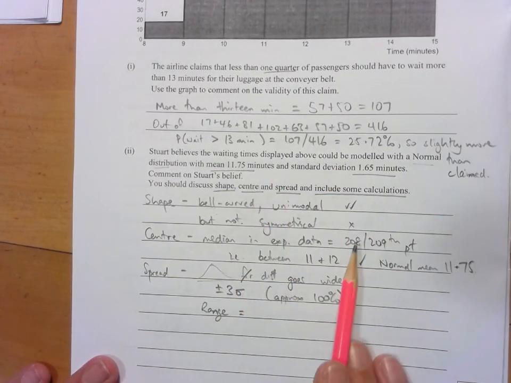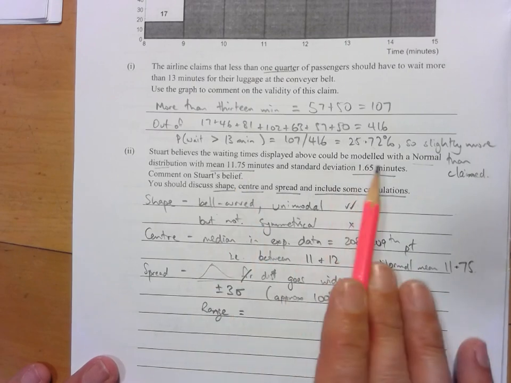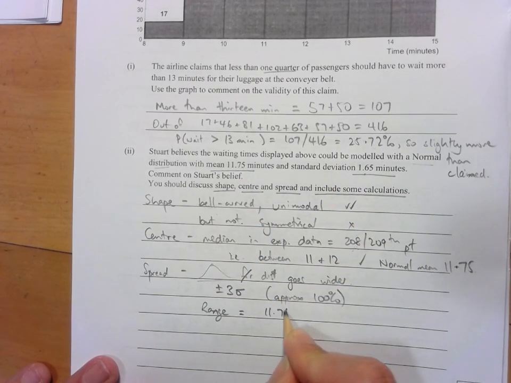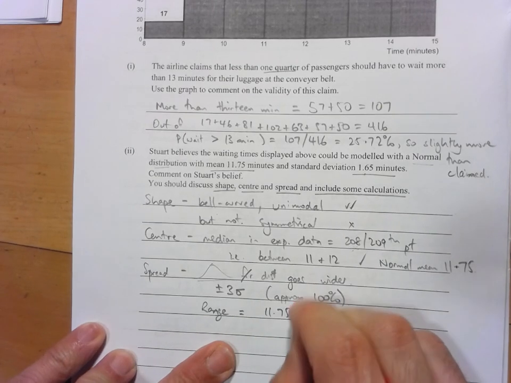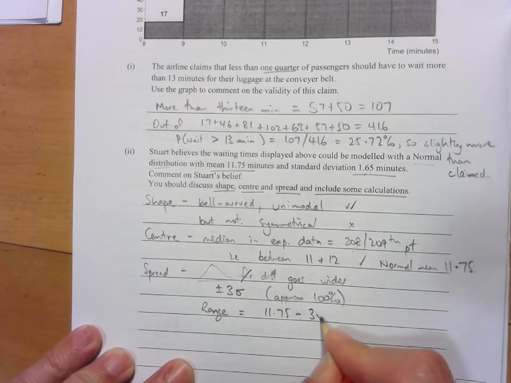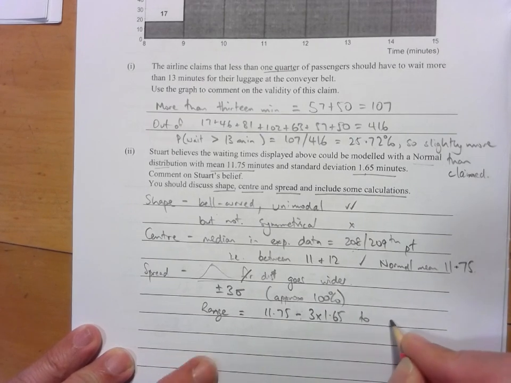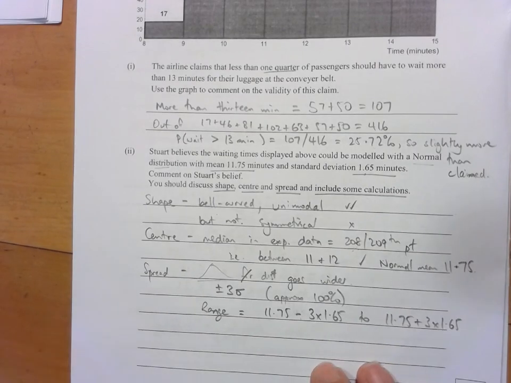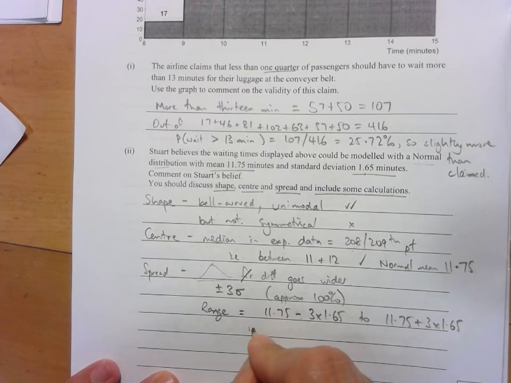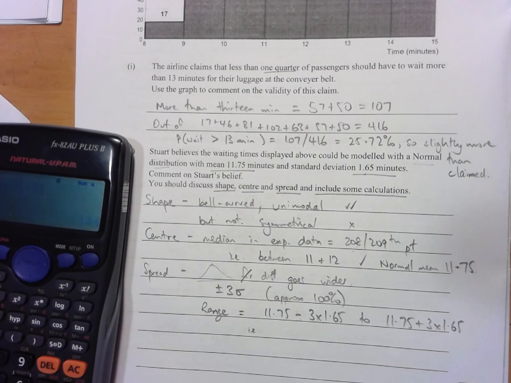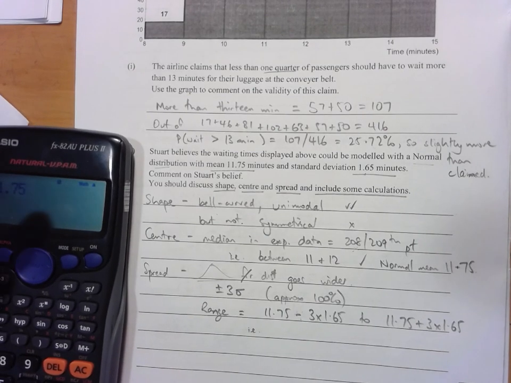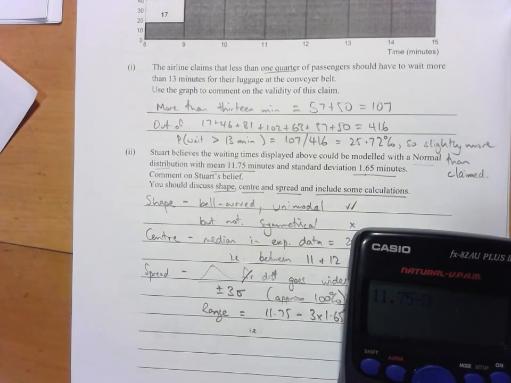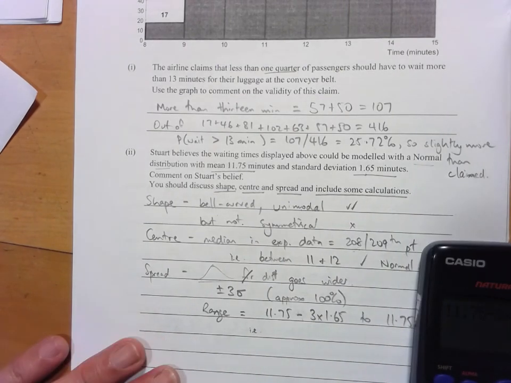equals 11.75 plus 3 lots of that, so 11.75 minus 3 times 1.65 to 11.75 plus 3 times 1.65. I.e. 11.75 minus 3 times 1.65 is 6.8.